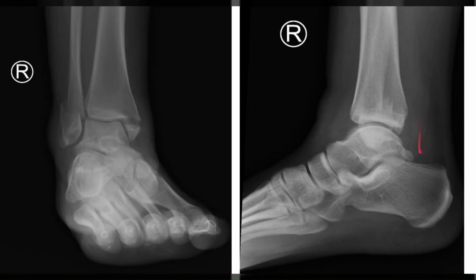Here's a mortise and lateral of a skeletally mature ankle, showing a Weber B fracture of the distal fibula and a transverse medial malleolus fracture. The ankle is reduced on both planes. I don't see a posterior malleolus fragment.